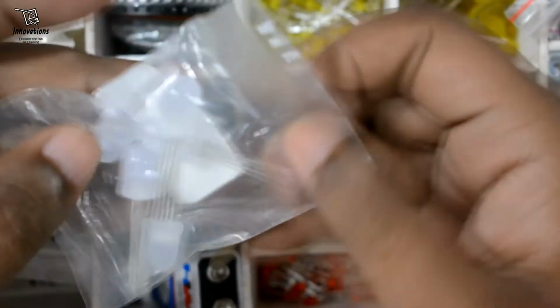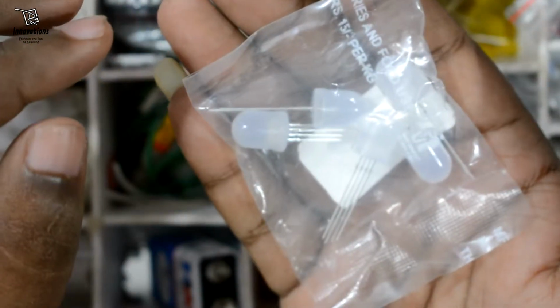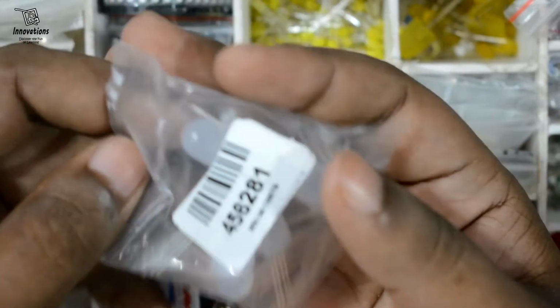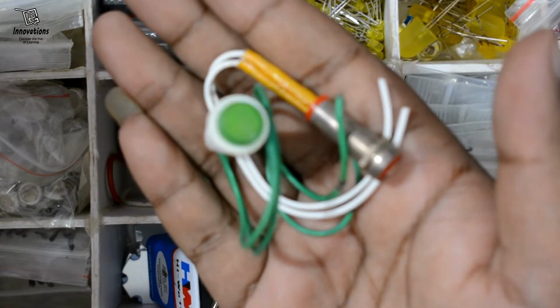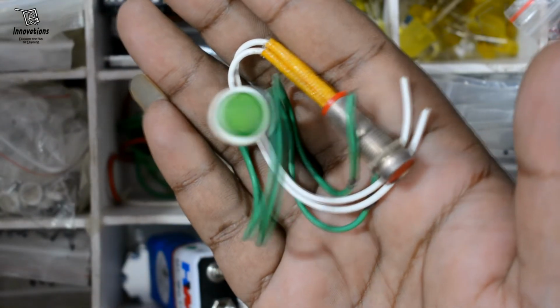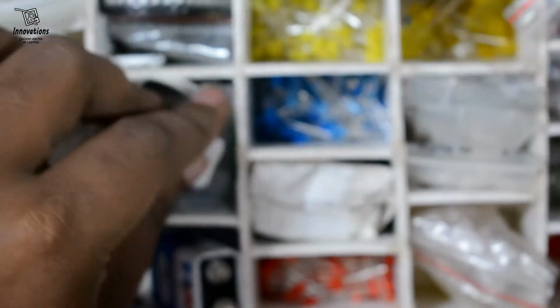In the next box, I have 10mm RGB LEDs. These are diffused RGB LEDs, and in the same box I have some neon lamps. These are used as AC indicators. Let's move on to the next box.